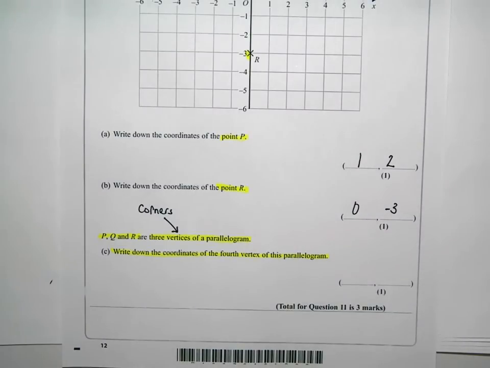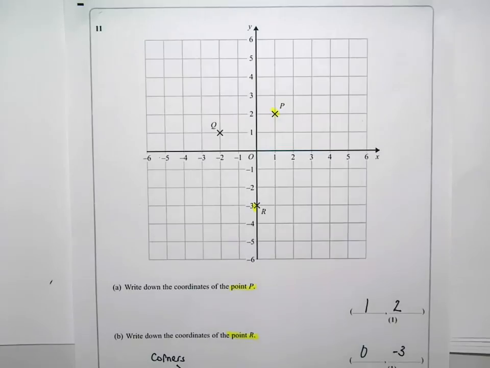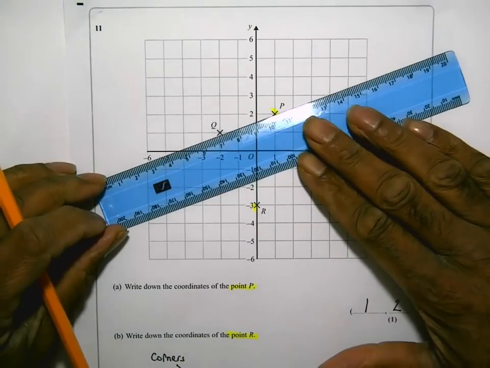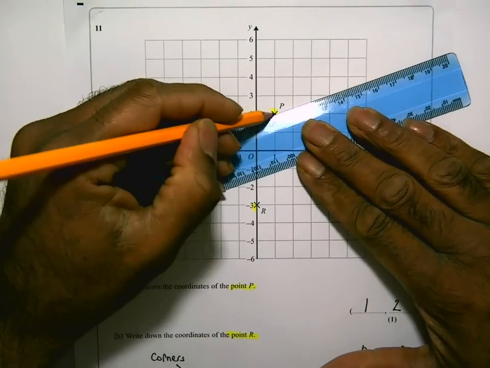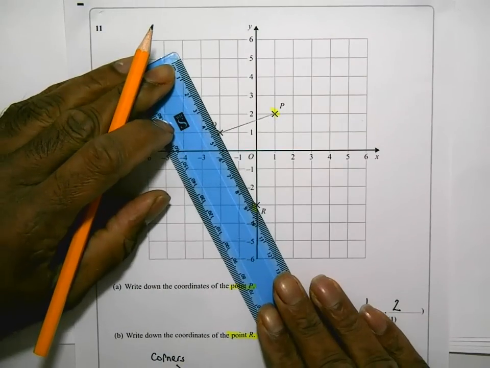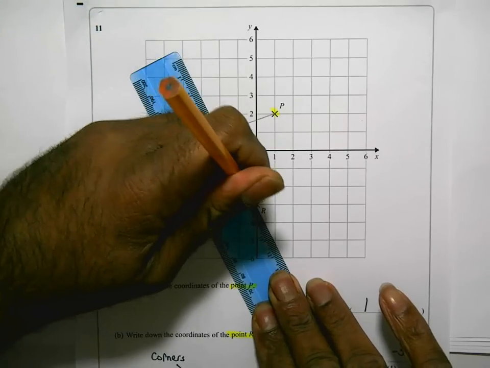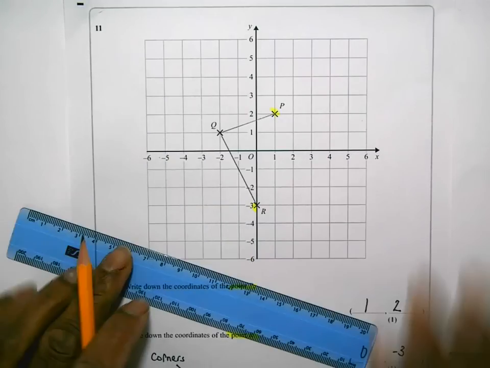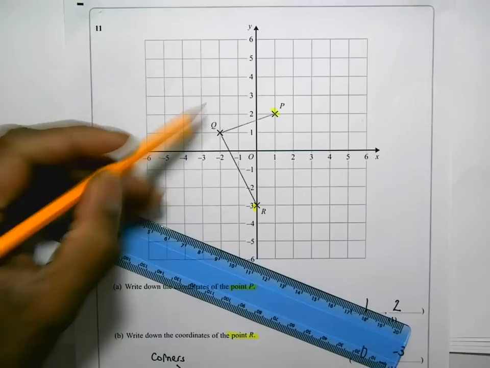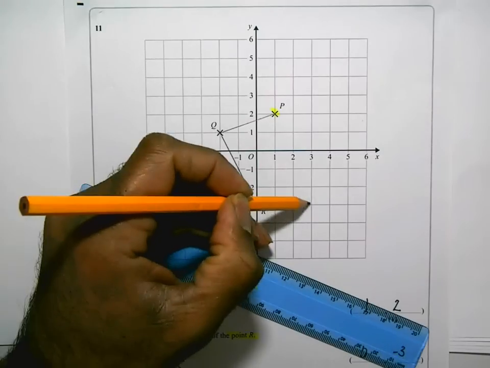So let's join these up. Let's join up P, Q, and R and see what it looks like. Join them up in the order that they said. P to Q, and then Q to R. Now, if those are 3 corners of a parallelogram, where is the 4th corner going to be? The 4th corner is going to be somewhere like so. But to get from Q to P, I needed to go 3 across and 1 up. If I do the same here, 3 across and 1 up, I end up at that corner.